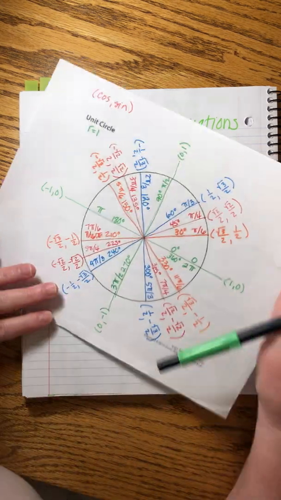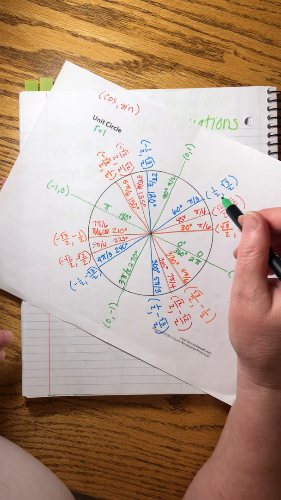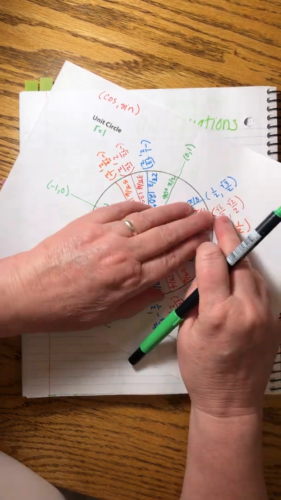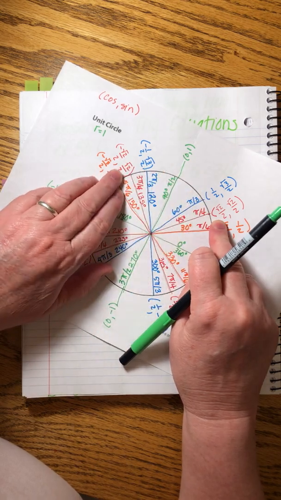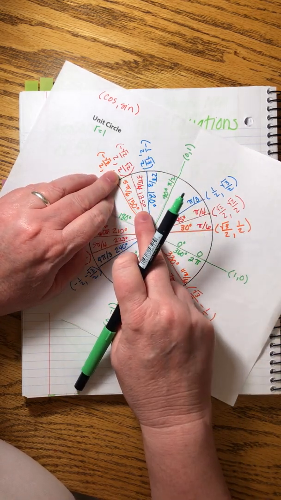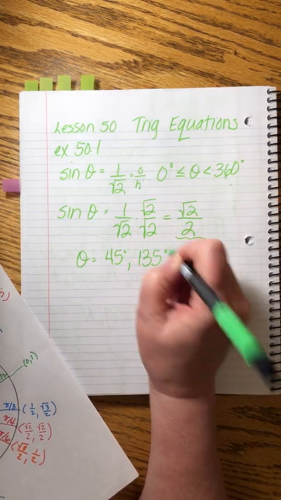Now we also know that there are usually 2 positive and 2 negative values, right? When we fill this out, we get that burned into our brains. So I continue looking. Over here in the second quadrant, there's another positive one. So 135 degrees looks to be a valid answer.